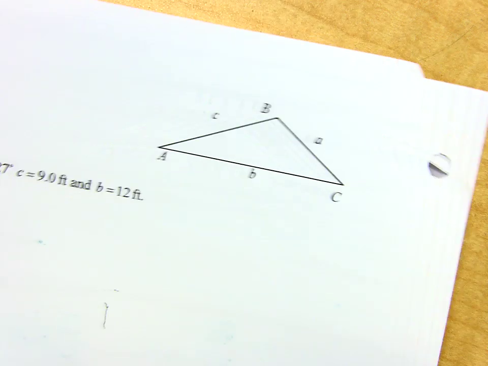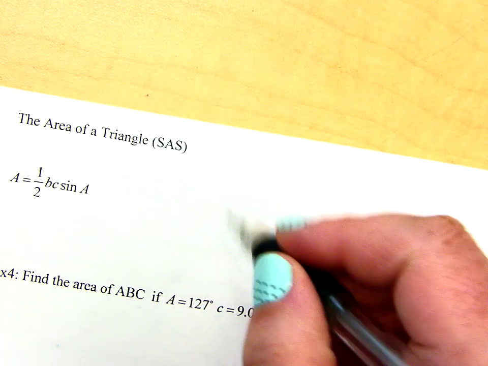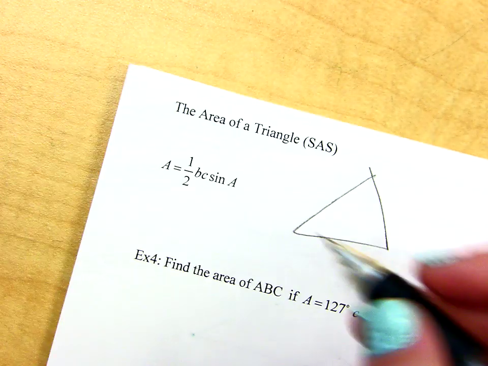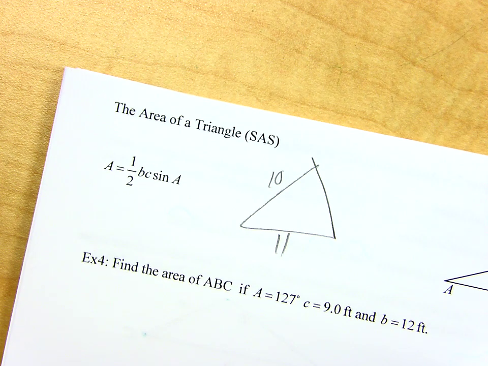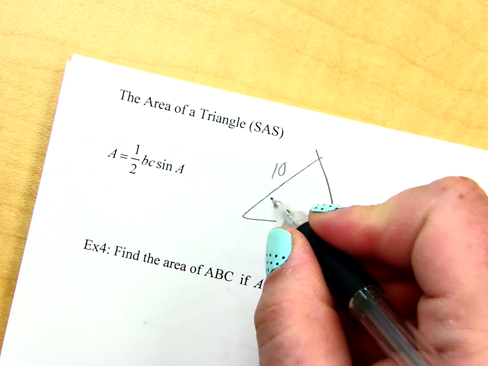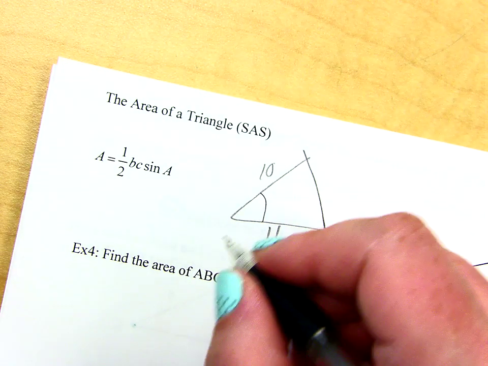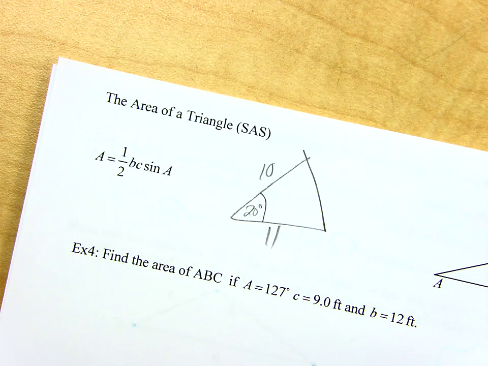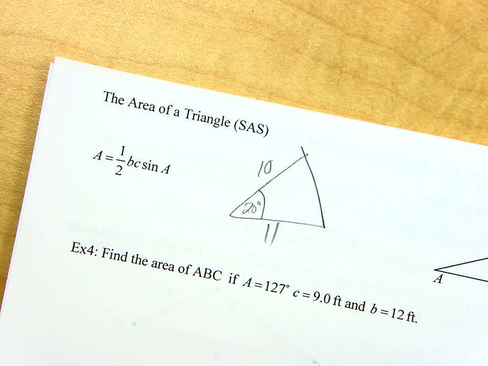So I have two sides of a triangle. Here's what you need. I'm not even going to look at this diagram. Let's just say I knew this side was 10, this side was 11. If I want the area of this triangle, I can find it as long as I know the measure of the angle in between those two sides. That's what I need. So I would need to know the measure of this angle right here. So let's say that angle is, I don't know, 20 degrees. If that's all the information I have, I can get the area of this triangle.